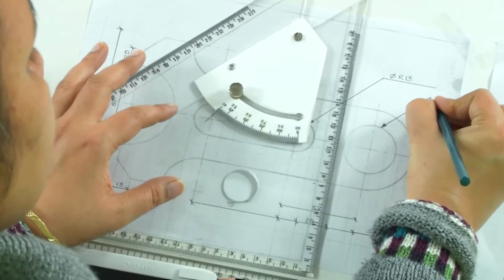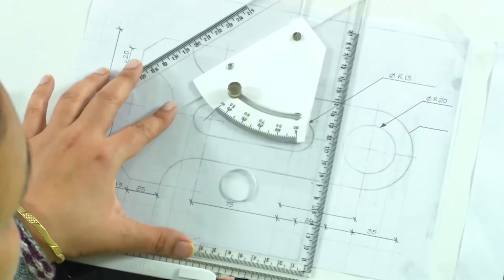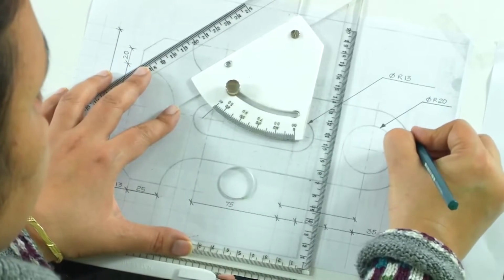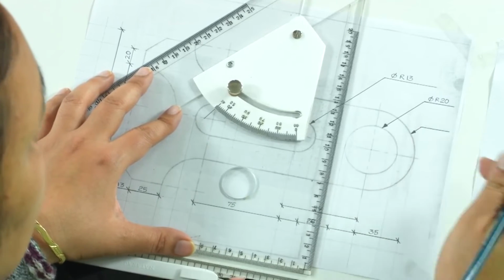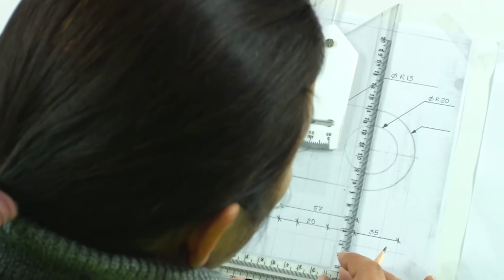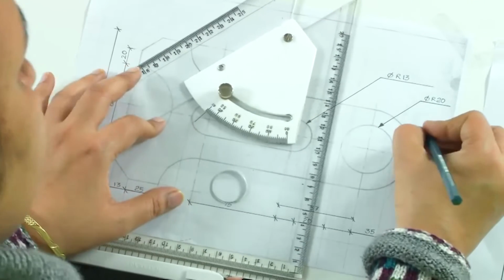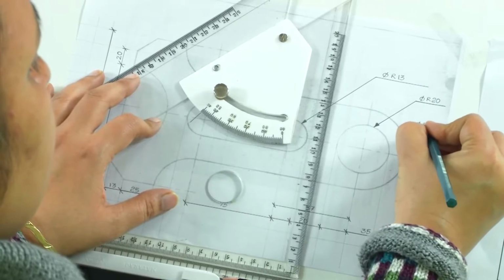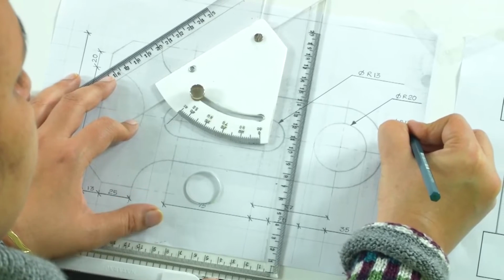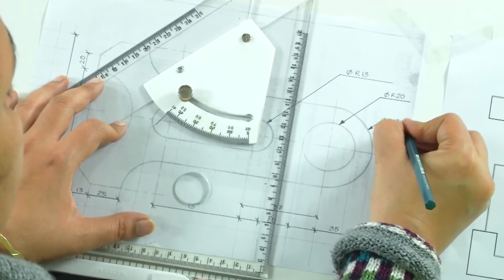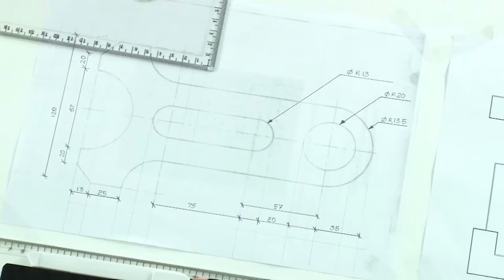So a circle with radius 20 mm. It is all in mm. And all the arrows should be the same size. So this is at a radius of say 13.5. So a circle with a radius of 13.5 mm. So that's what we are writing.